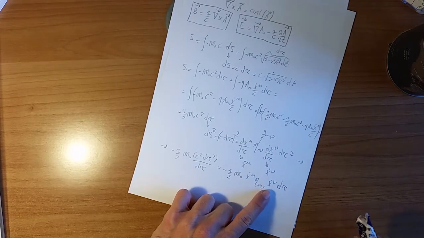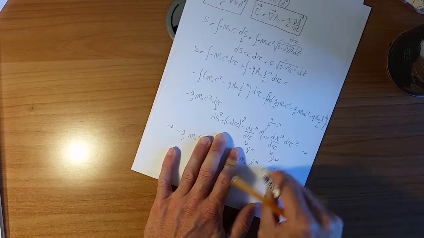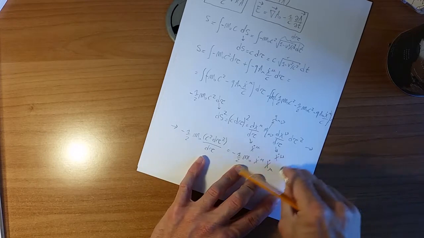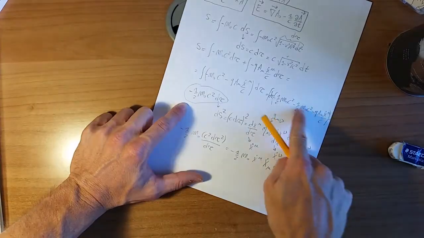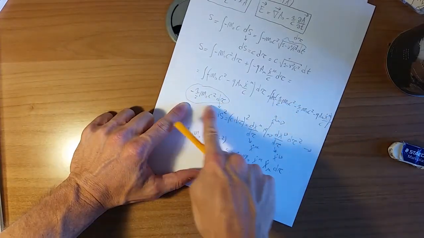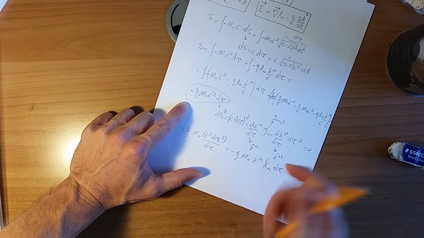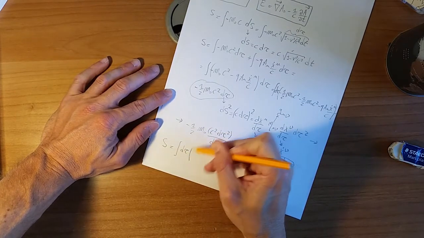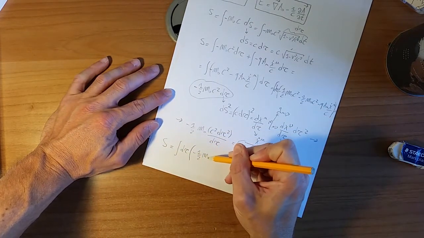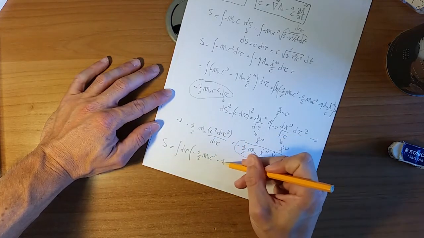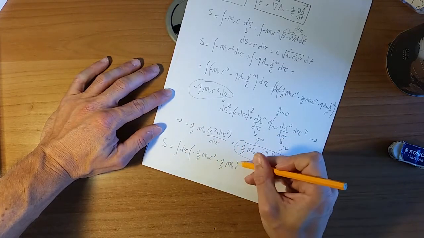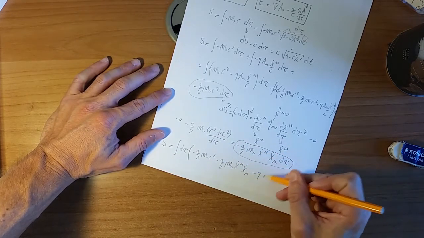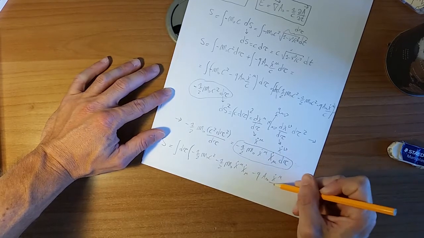Eta mu nu times x dot nu can also be rewritten as x dot with a lower index, so I can rewrite it like this, times d tau. So if I rewrite one of these two terms right here multiplied by d tau, which is this term here, like this, I can rewrite the action in this form. So this is equal to integral d tau minus 1/2 m0 c squared, and then I have minus 1/2 m0 x dot mu x dot mu, and then I have minus q A mu x dot mu over c.